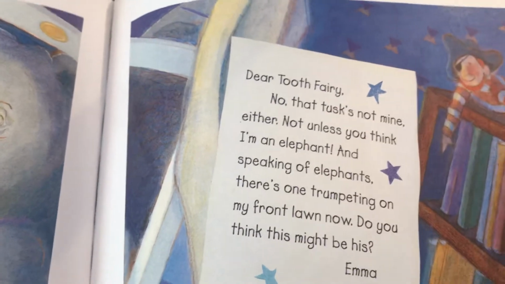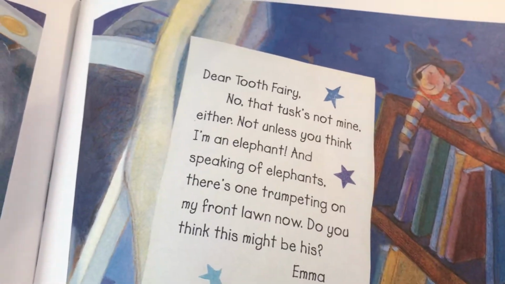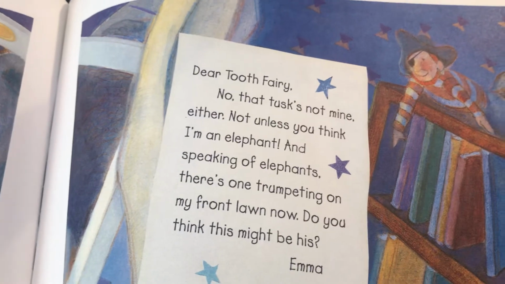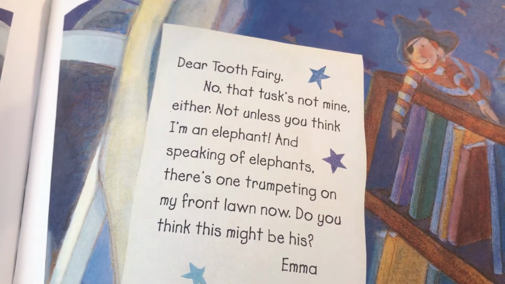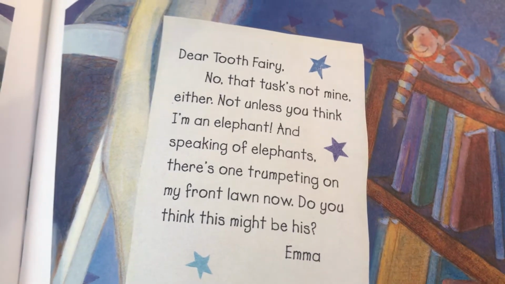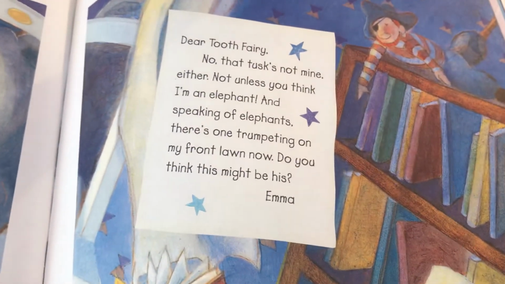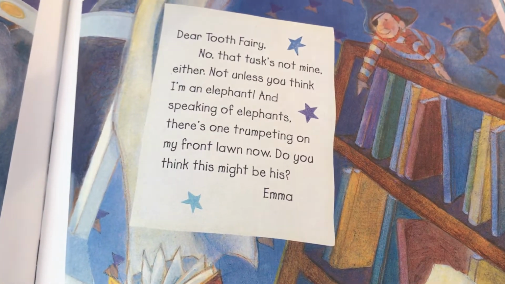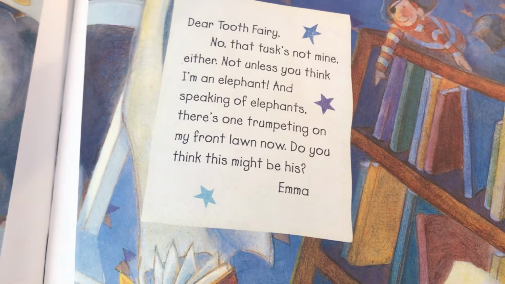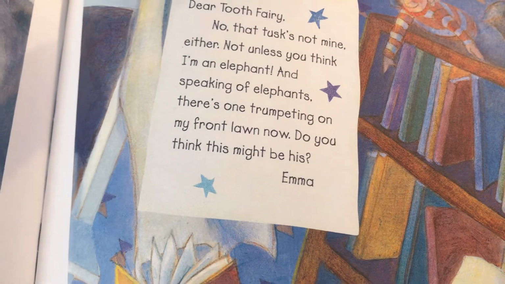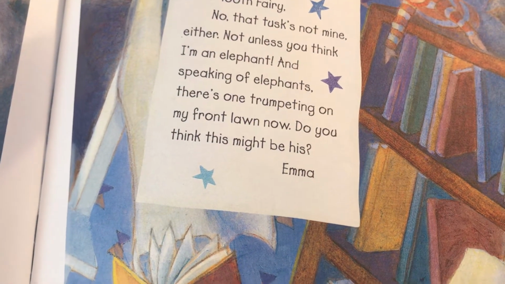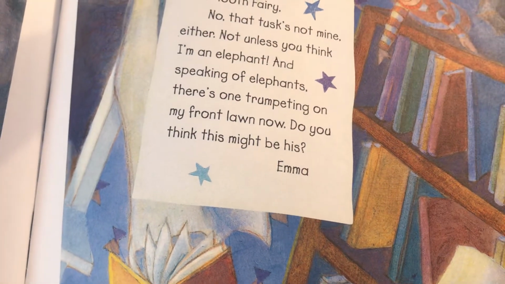Okay, let's see what she says. Dear Tooth Fairy, no, that tusk, not mine either. Not unless you think I'm an elephant. And speaking of elephants, there's one trampling on my front lawn now. Do you think this might be his? Emma.